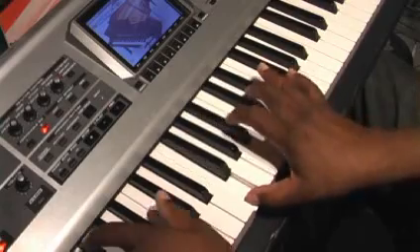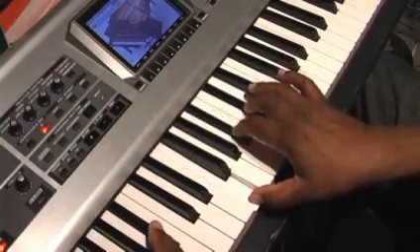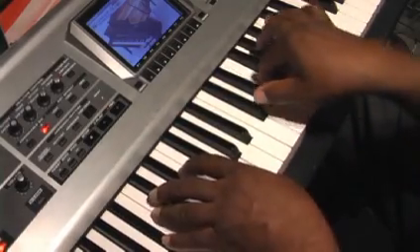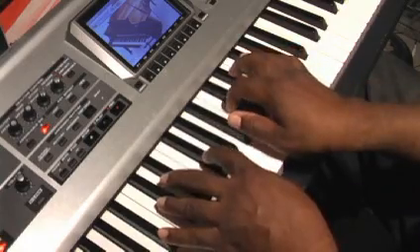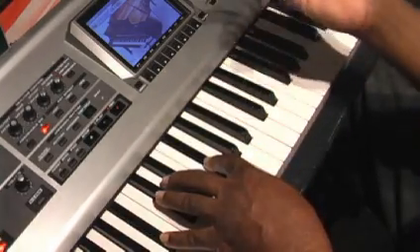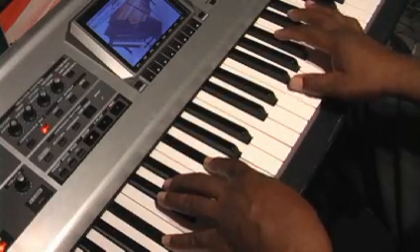Major notes, major, minor. It always had that sad sound to it, because songs with sadness is usually wrote in a minor key.